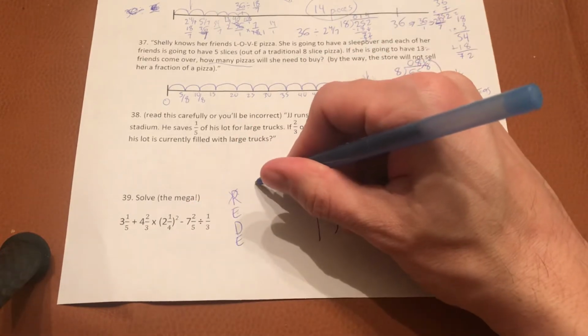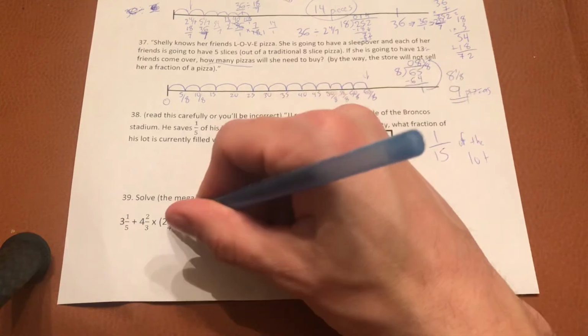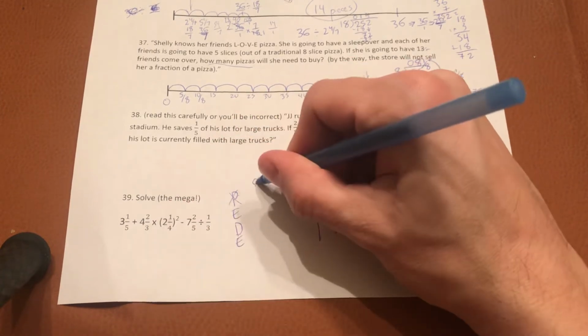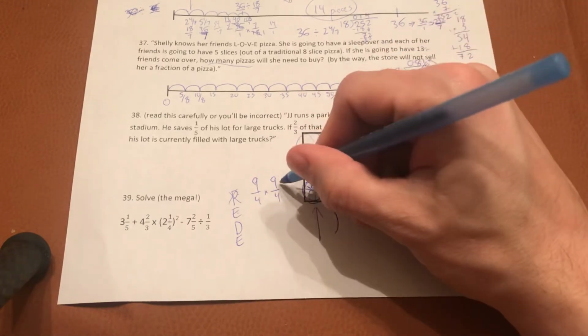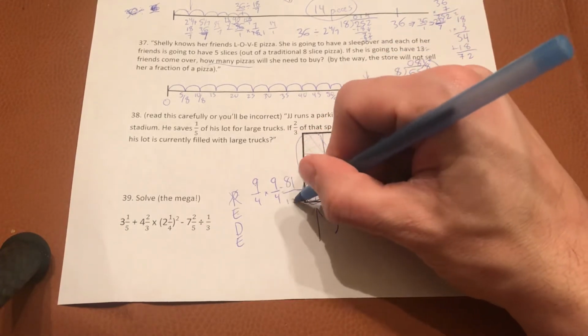So my first thing I'm going to do is 2 1/4 times 2 1/4. That's going to be 9/4 times 9/4, right? I have 2 of those multiplied. So the top is 81 and the bottom is 16.